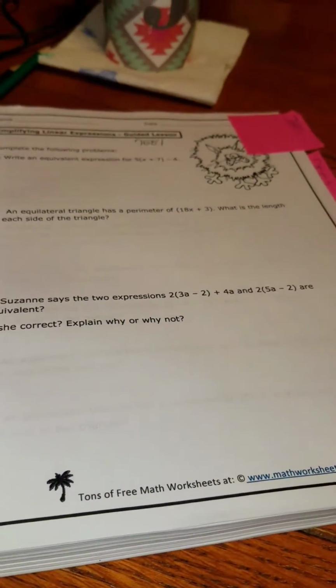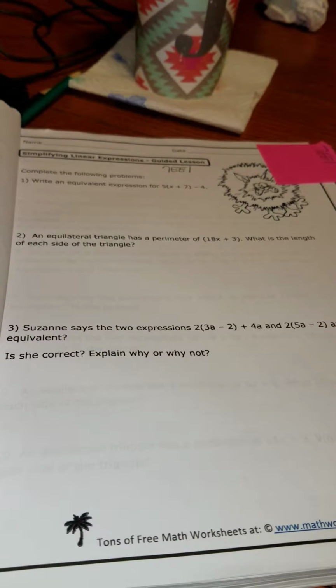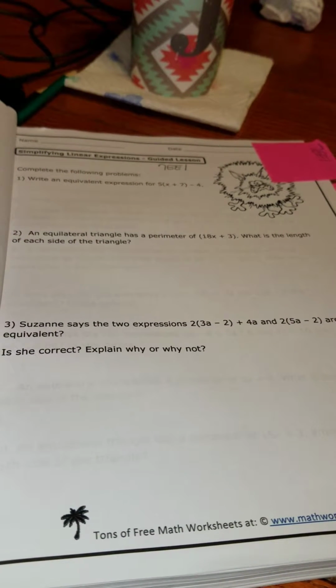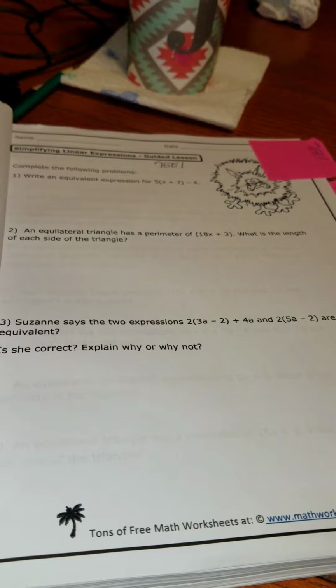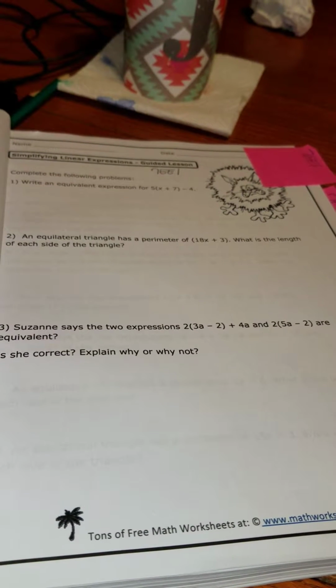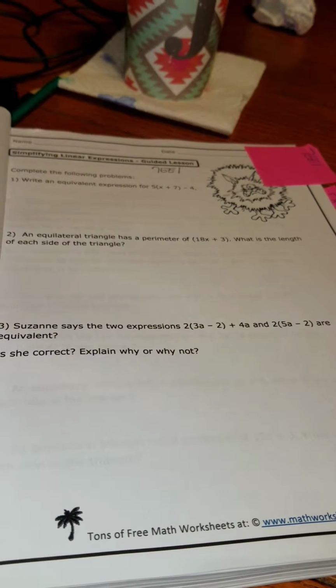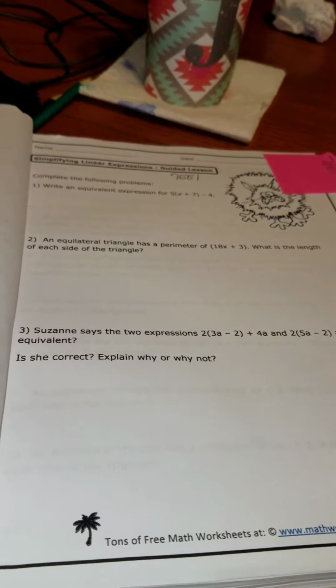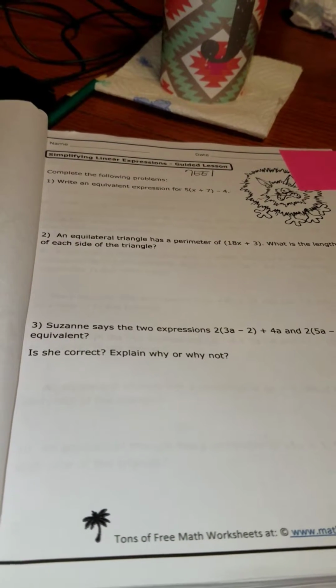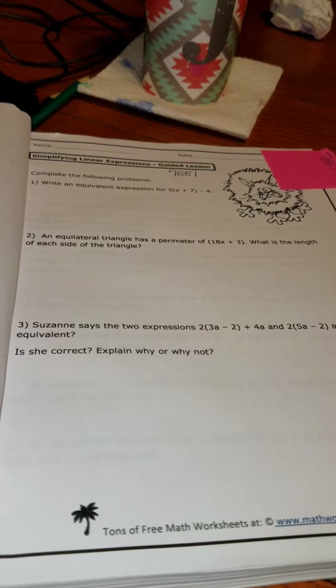All right, on to our last example. Example 3 says, Suzanne says that the two expressions 2 times the quantity 3a minus 2 plus 4a and 2 times the quantity 5a minus 2 are equivalent. Is she correct? Explain why or why not.